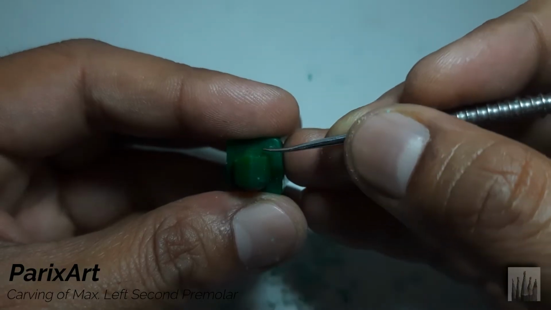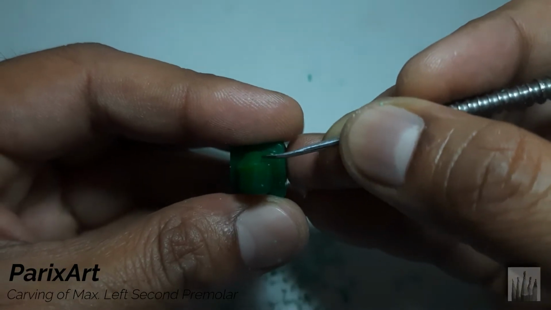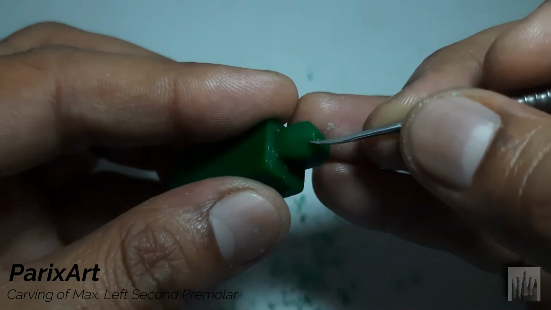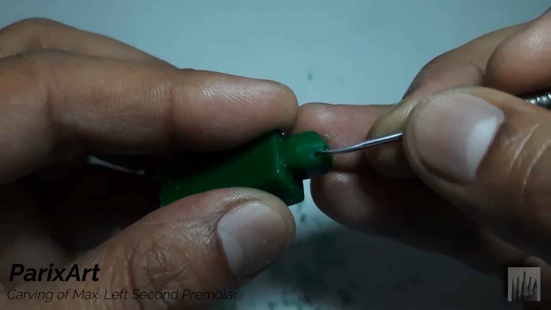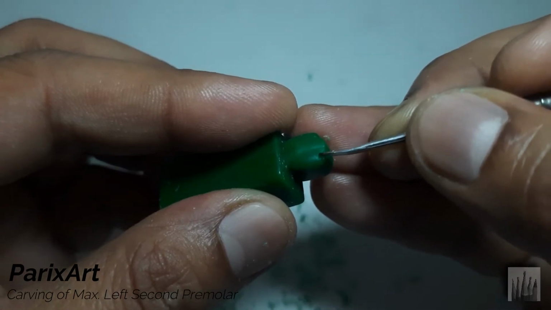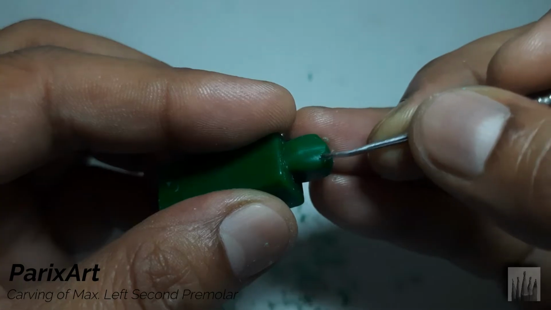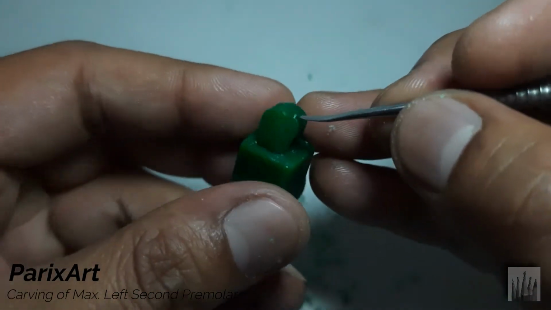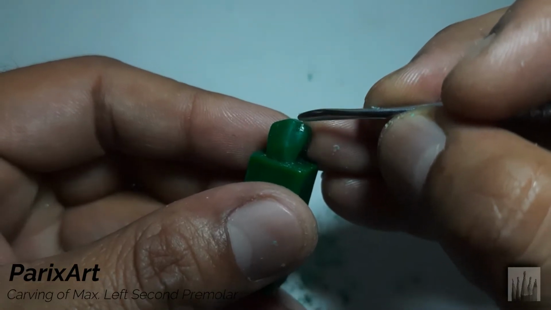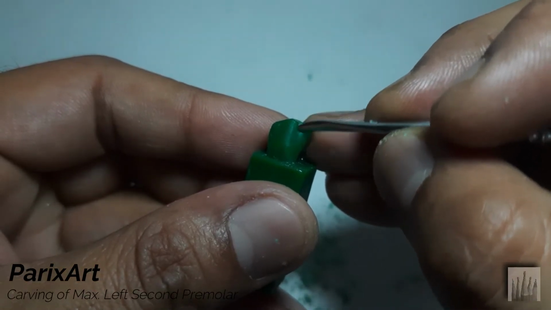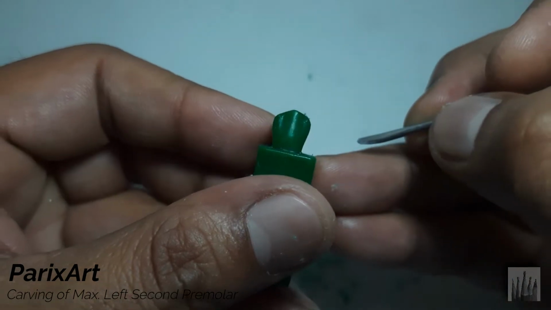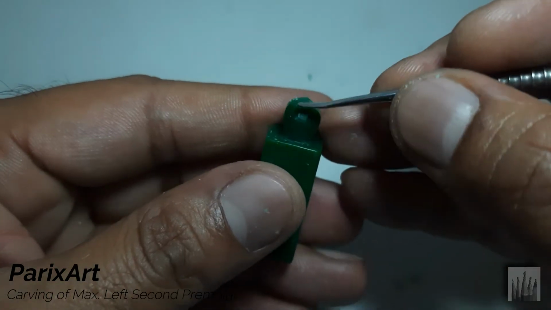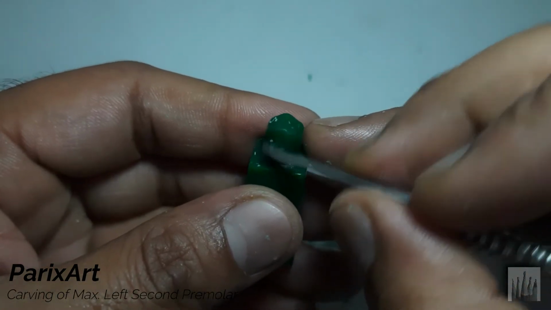A little more still required. Okay. A few corrections are required, we'll do it later. And now we'll just round off the line angles on the lingual.